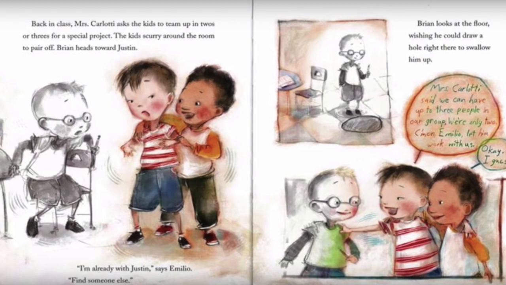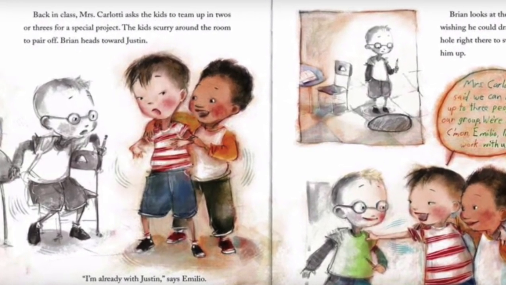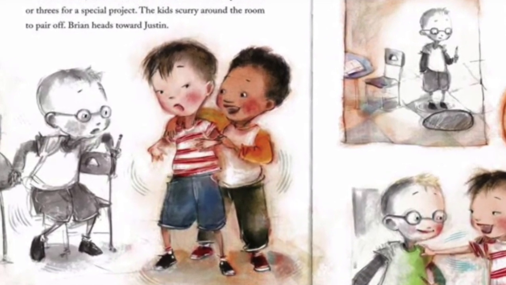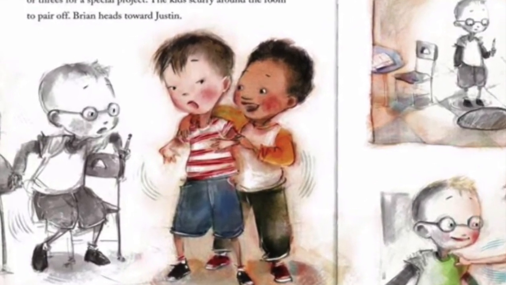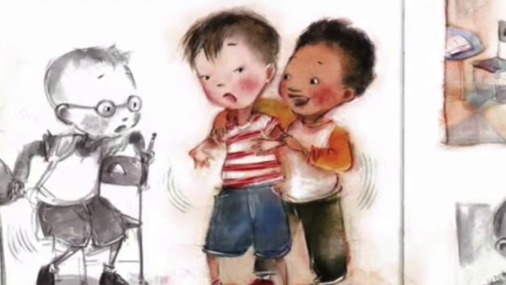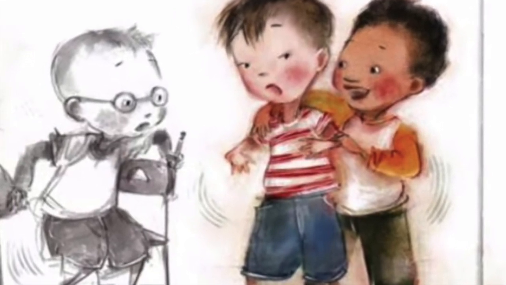Back in class, Mrs. Carlotti asks the kids to team up in twos or threes for a special project. The kids scurry around the room to pair off. Brian heads towards Justin. I'm already with Justin, says Emilio. Find someone else.